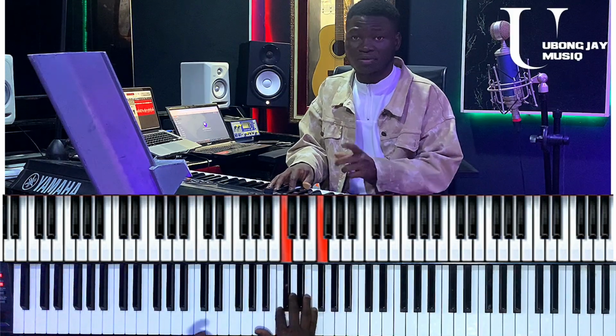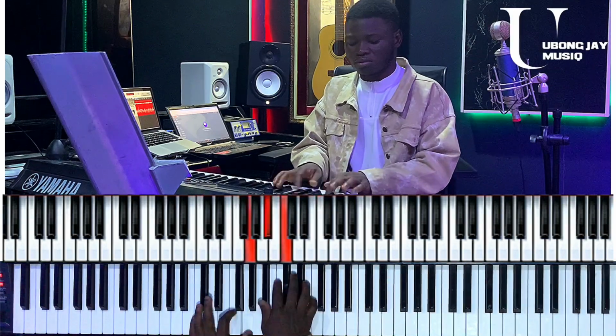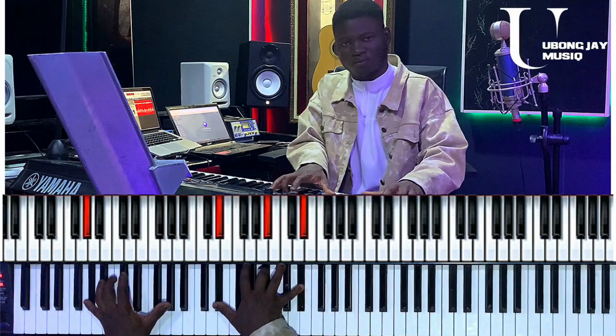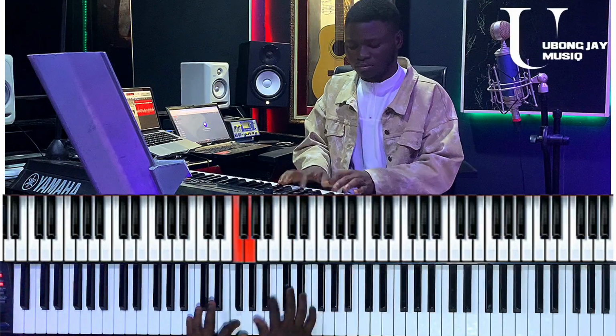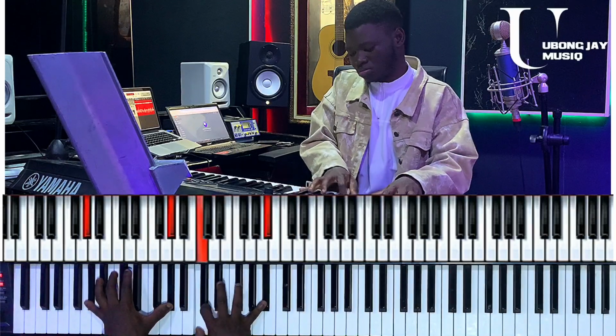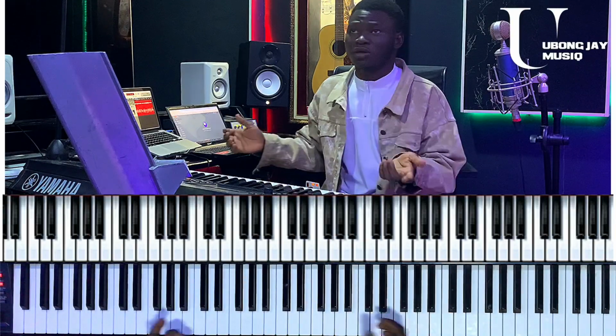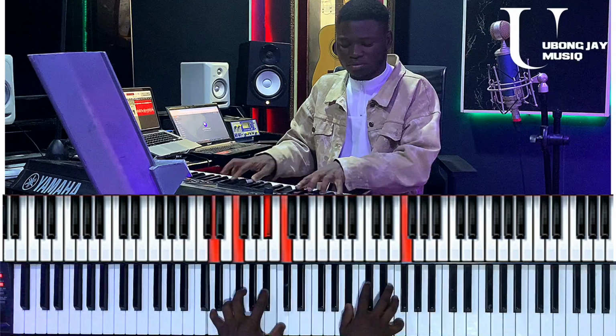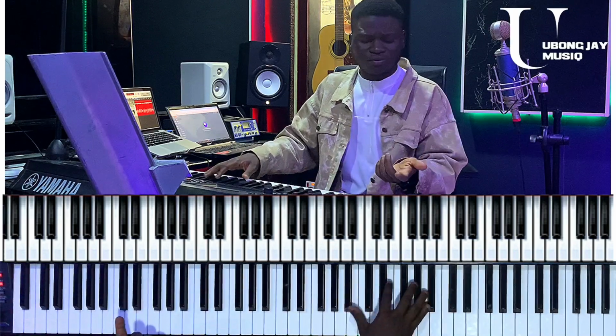I don't even know if that was the same thing I did before. Midify is available, so you can slow it down. So now you can even modulate from here.